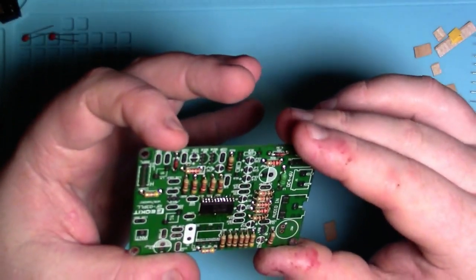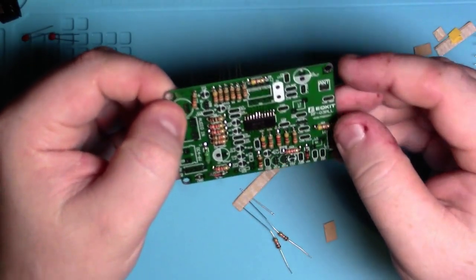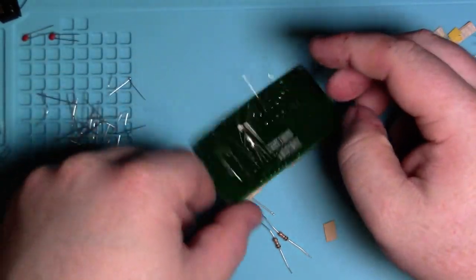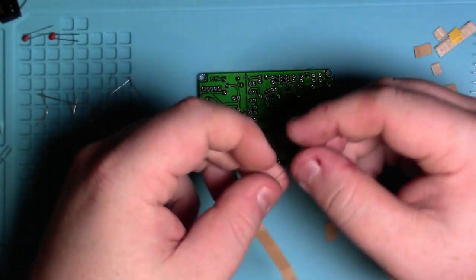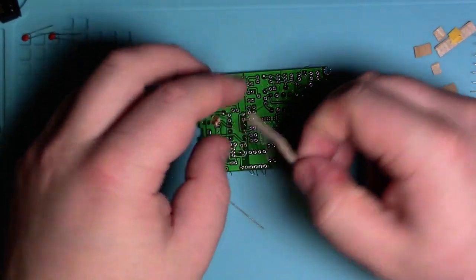All right. Oh, I see where we're putting the last two. Oops.